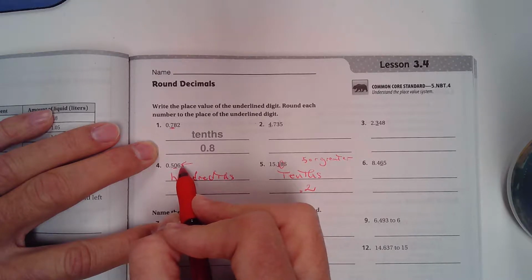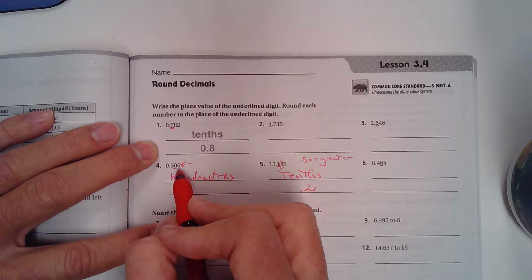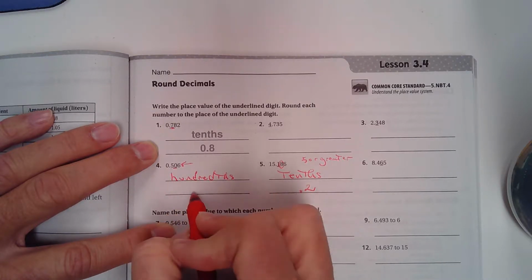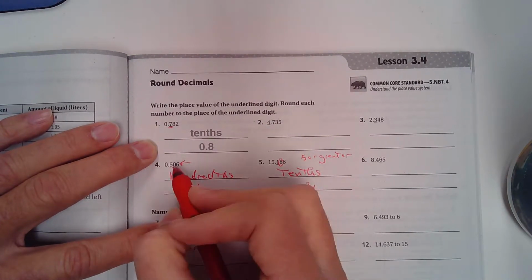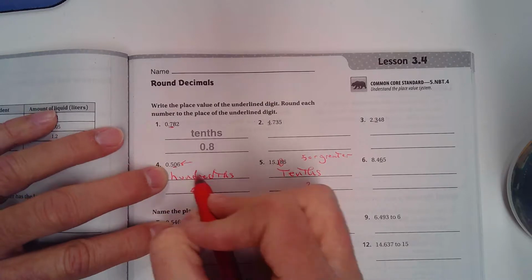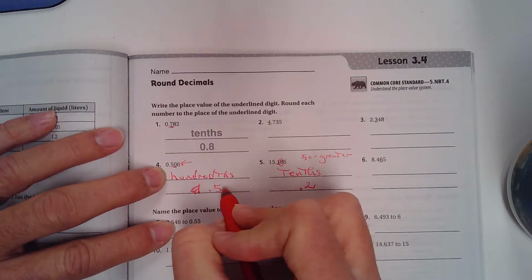If it's 5 or larger, it rounds up. So the 6 is 5 or larger, so the 0 would round up. Actually, I wouldn't write it as a 0.1. I would write it as 0.5 and then the 1.